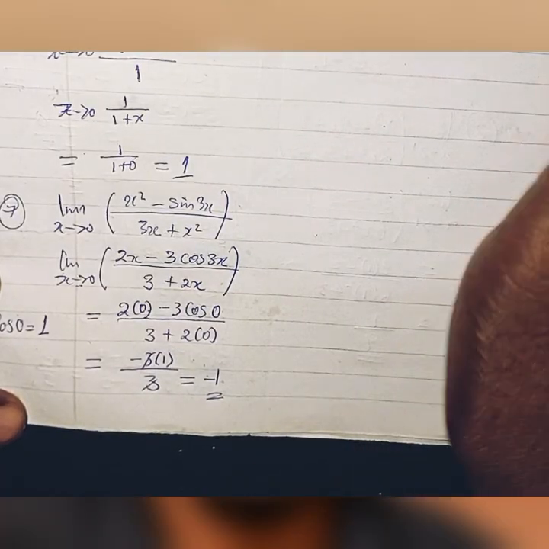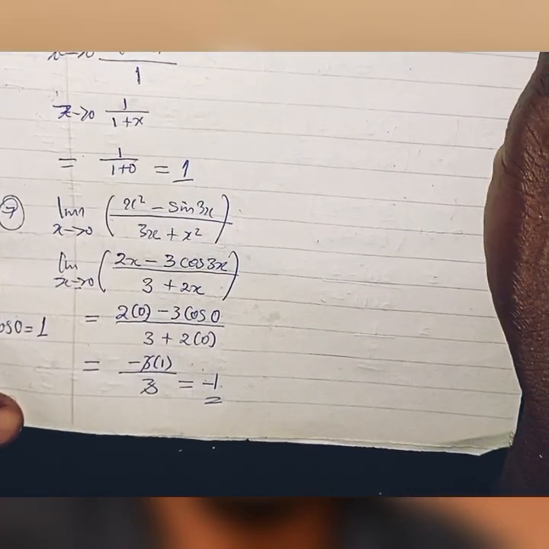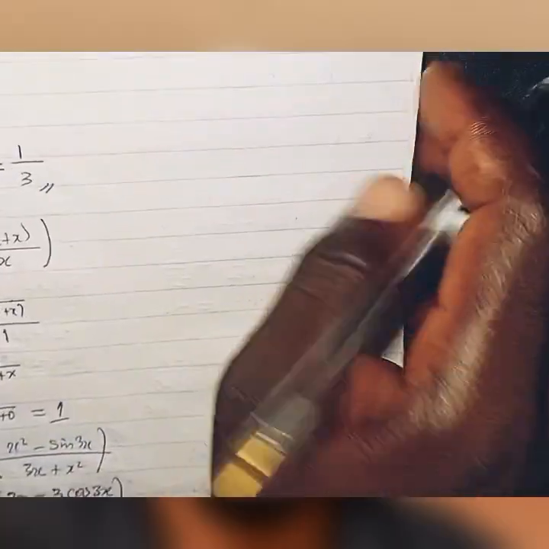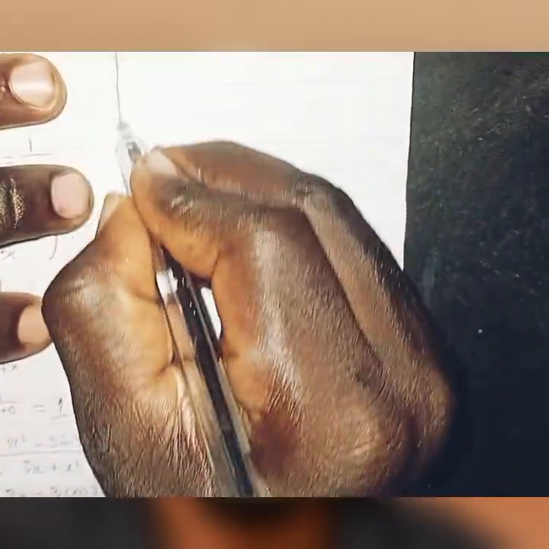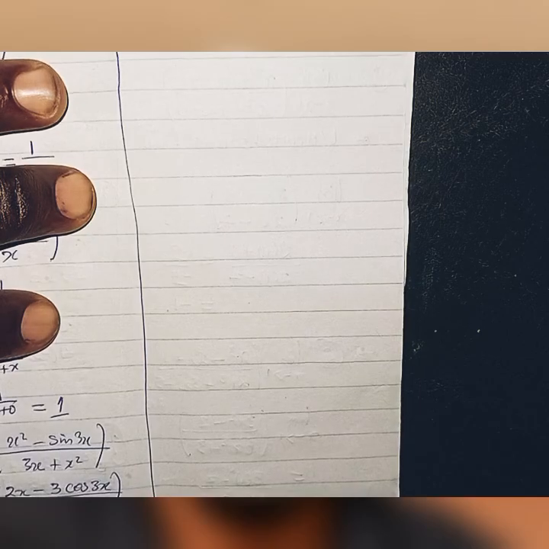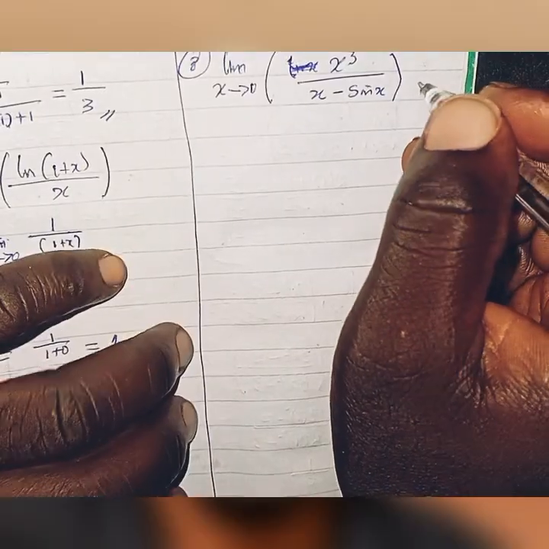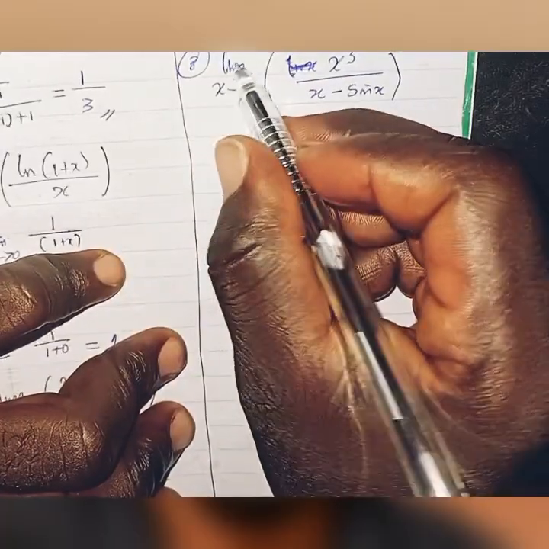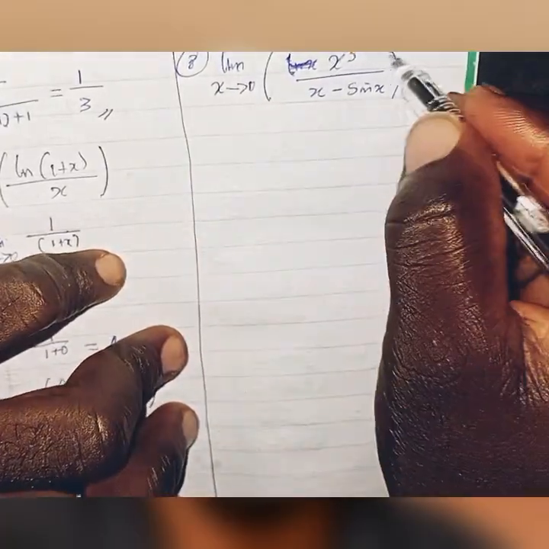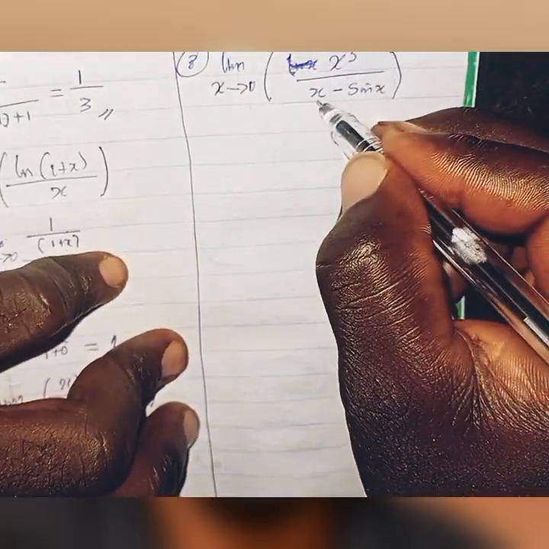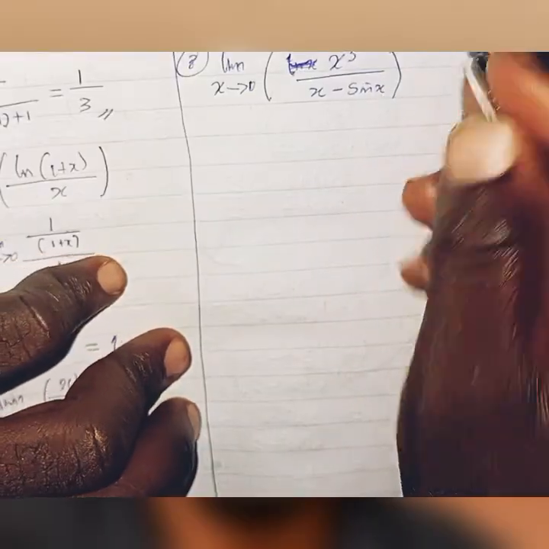So let's solve another question involving sine and cosine. This is another example. We have the limit as x approaching 0 of x cubed over x minus sine x.